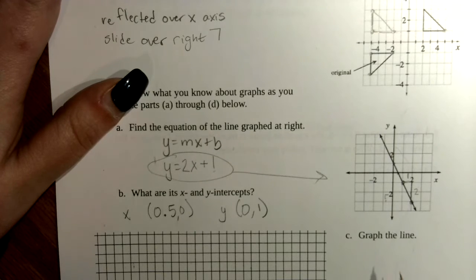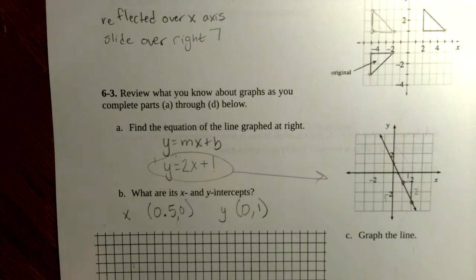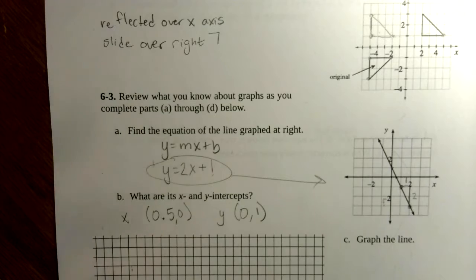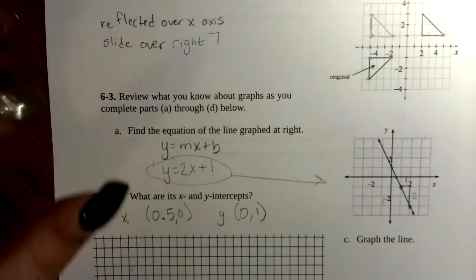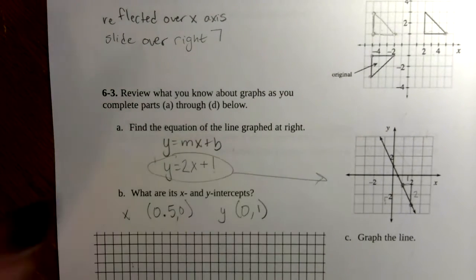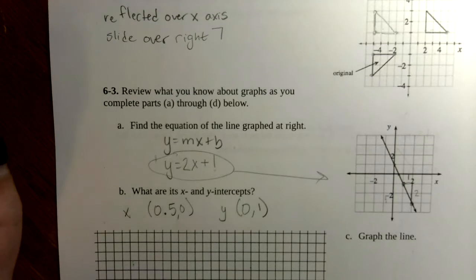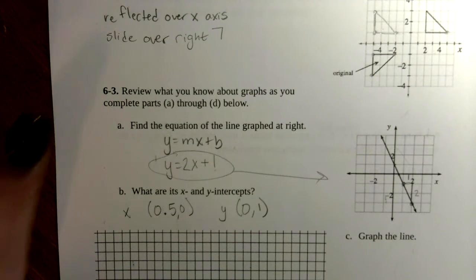Graphing the line. That's interesting. Hold on. Oh, okay. Got it. I was wondering, why do we have to graph the line? It's already right there. Well, one, they're trying to see if you can graph, and two, down here for part D, we're going to need it.